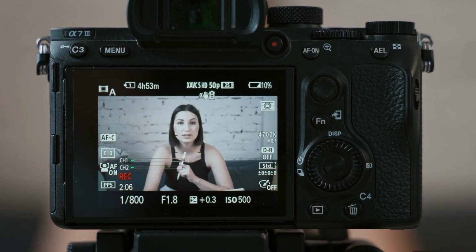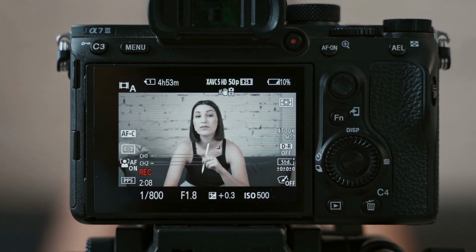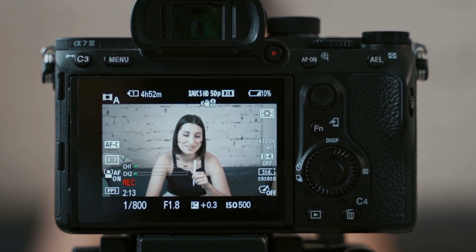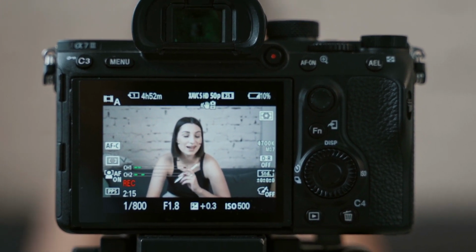The faster your shutter speed, the less light is allowed in. Whereas the slower your shutter speed, the longer it's open, and so more light is allowed in your camera. The rule to follow is that in order to get realistic motion that our human eye is used to seeing, you need to set your shutter speed to double your frame rate.